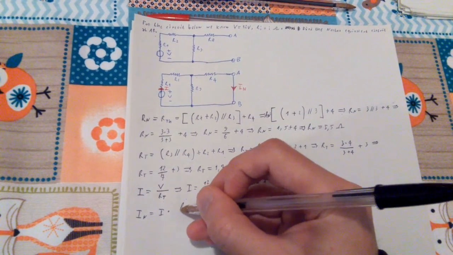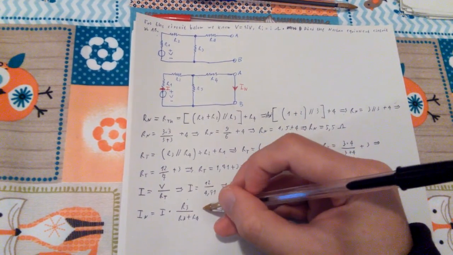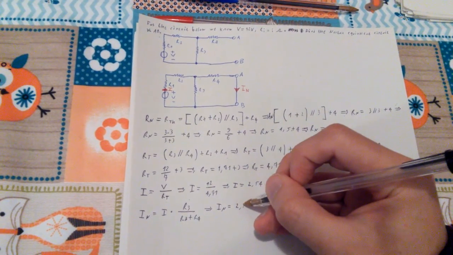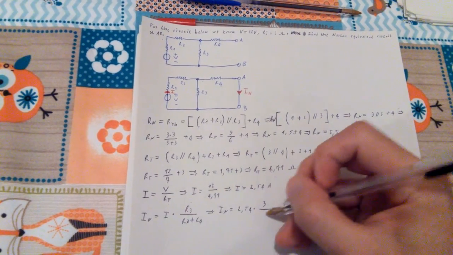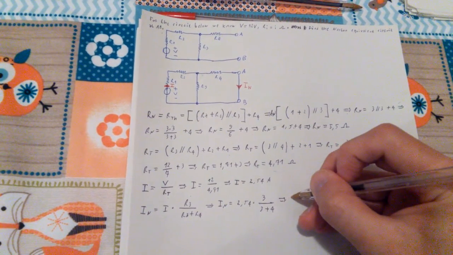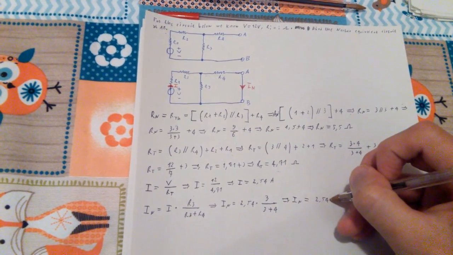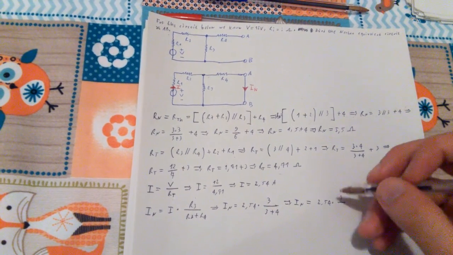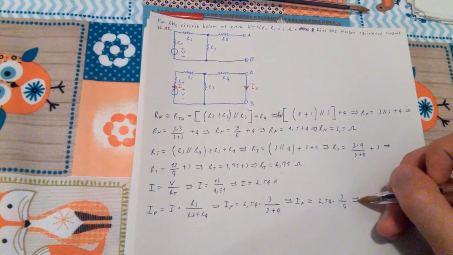So I of n is going to be I, so 2.54, times R3, so 3 ohm, over R3, so 3 ohm, plus R4, so 4 ohms. So this is actually going to give us I of n equal to 2.54 times 3 over, well, 4 plus 3 is 7, so just over 7.